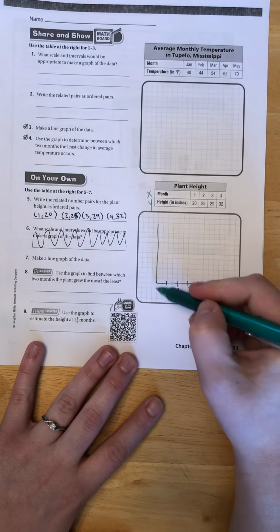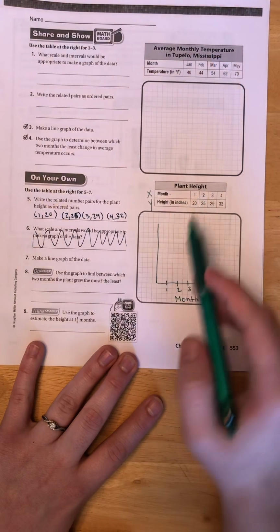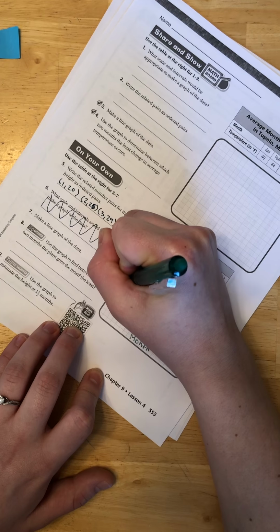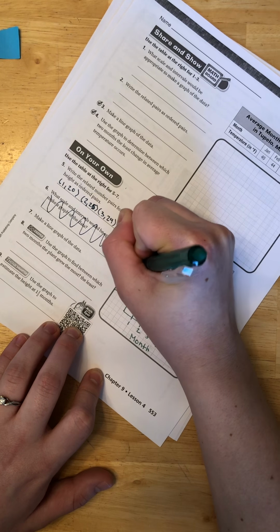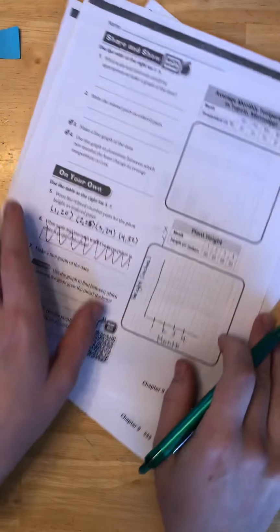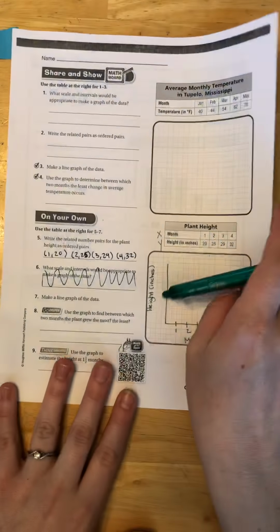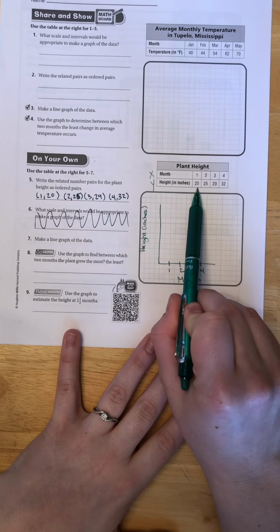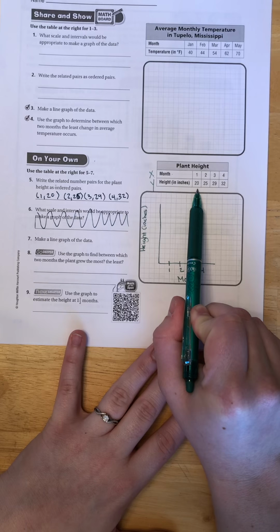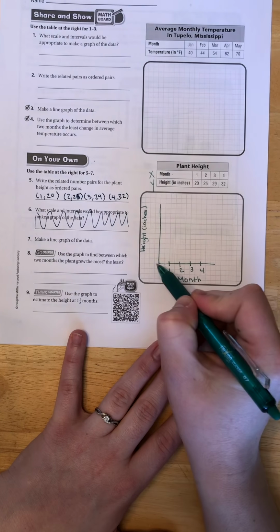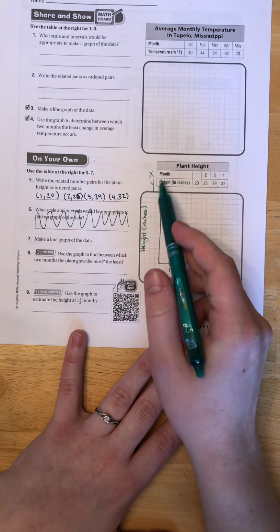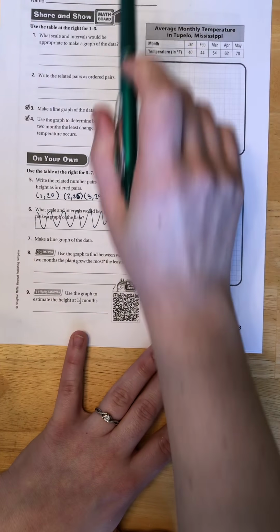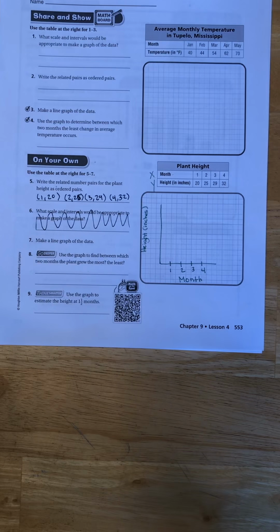Then on our y-axis, the vertical axis, we have our height in inches. Do not forget to write that it is height in inches. You have to label your graph, otherwise it won't make sense. So height in inches. Now, we start at 20. I'm not going to start my graph at 1 and start doing all these little marks up to 20, and our highest one is 32. So I'd have to go 32 times up, and I'm going to run out of space.